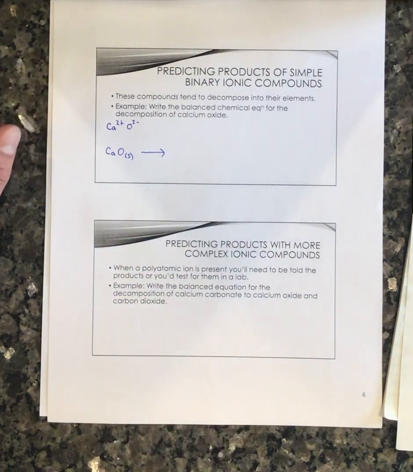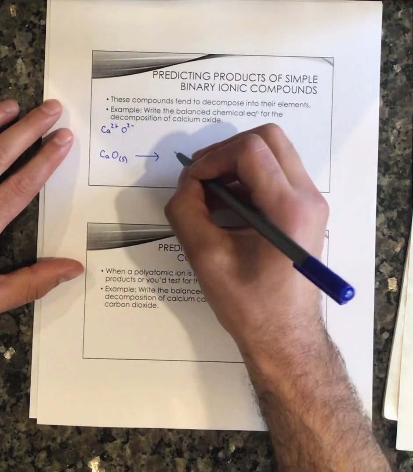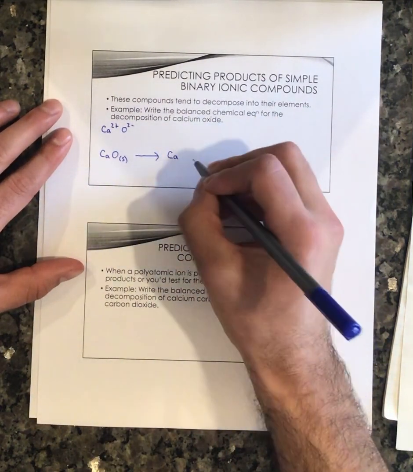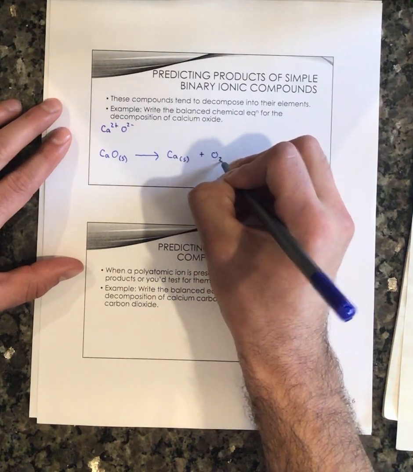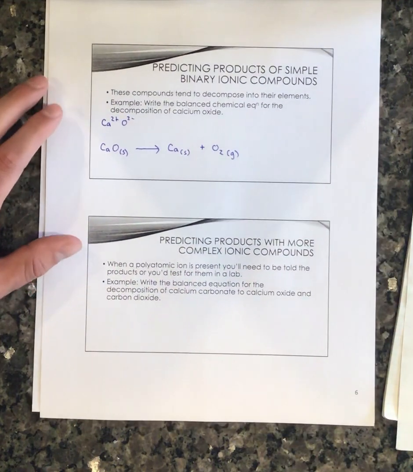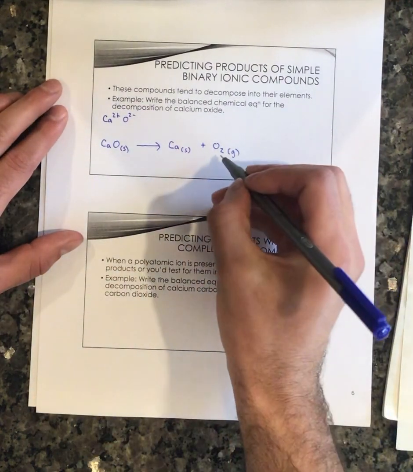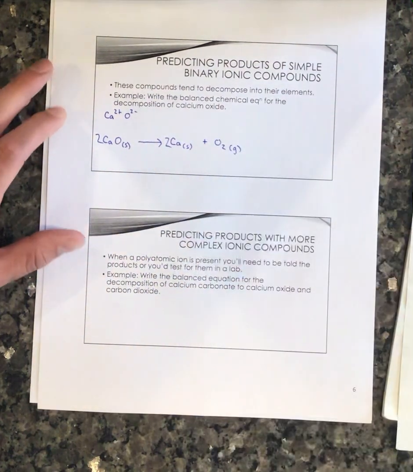Now, this calcium oxide is going to be decomposing into its parts, into its elements. So it's going to be decomposing into calcium. And calcium is a solid at room temperature. And it's going to be decomposing into oxygen, oxygen gas, and oxygen is a diatomic molecule. And the last thing we need to do is just balance. So I have a 2 there, so I need 2 oxygens there, and I also need 2 calciums.